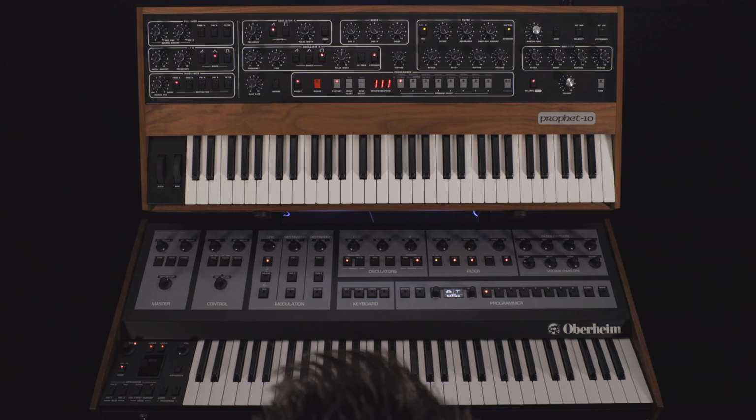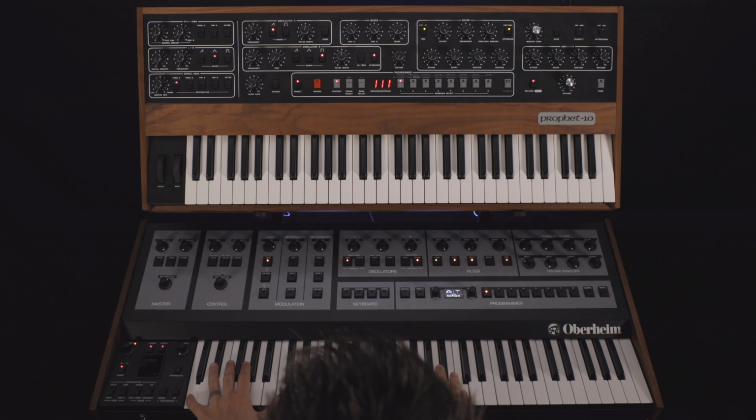The more adjustments you make, the more of a unique character you get from each synth.